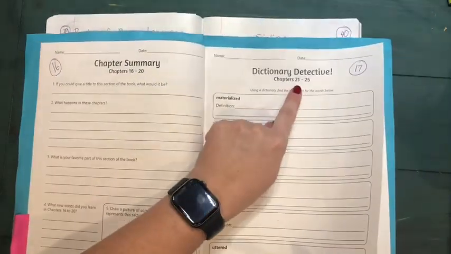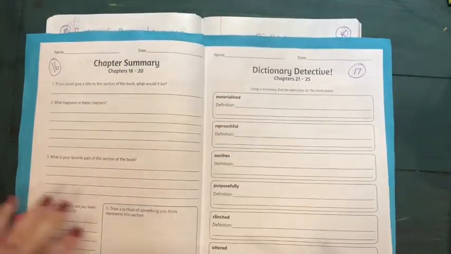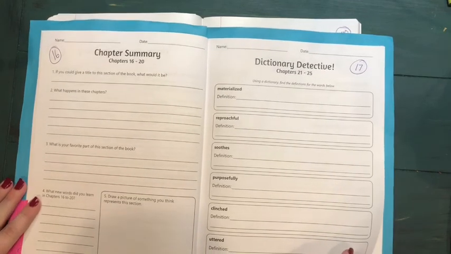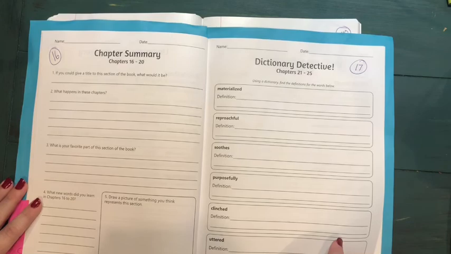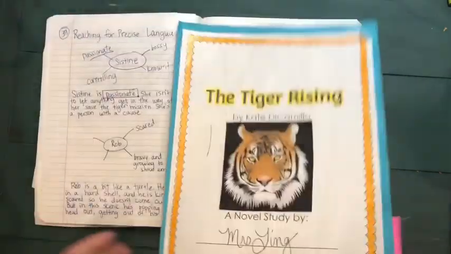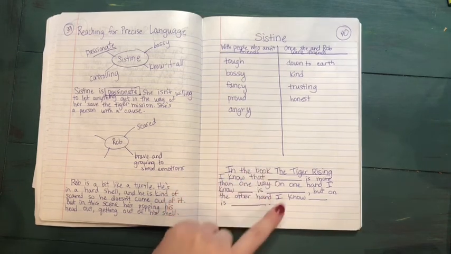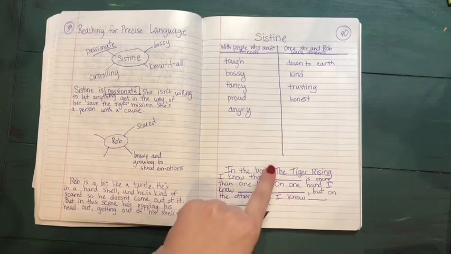So you're going to listen to chapters 21 through 25. Then you're going to begin working on those 4 pages. Remember, they are not due today. The 4 pages will be due tomorrow. When you're done with today's lesson, the page you are going to take a picture of and submit is the T-chart and your completed sentences at the bottom.